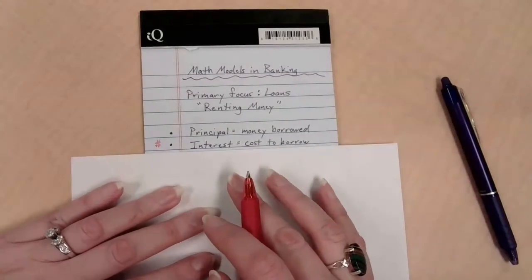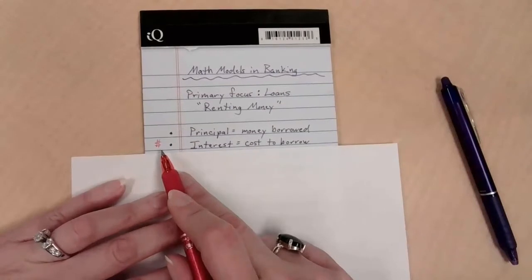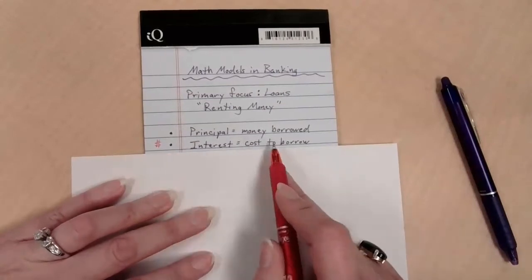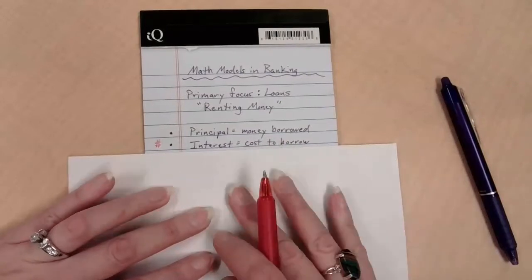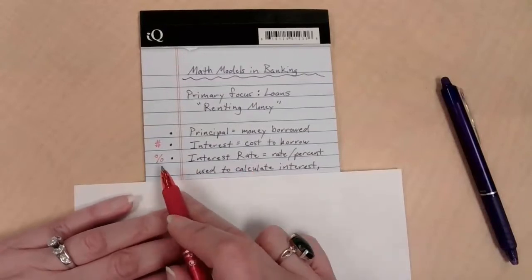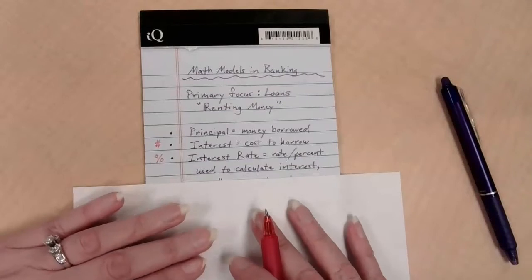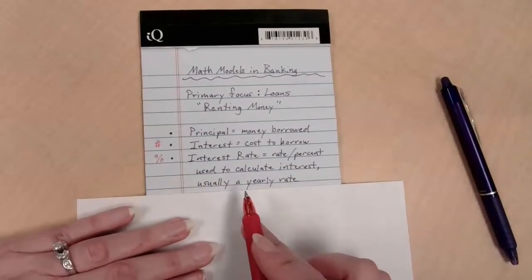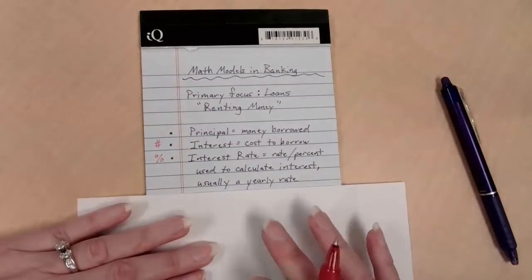Interest versus interest rate. We want to be careful here. Interest itself is money, cash, dollars, cents. This is the cost it's going to be in order to borrow this money. This essentially is our rent. The interest rate, however, if you see those two words together, is referring specifically to a percent, and that's what we are using to calculate the interest. Usually what you are seeing is a yearly rate, so if you happen to see the letters APR, that's annual percentage rate, so often a yearly rate.